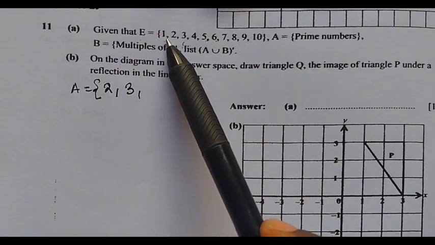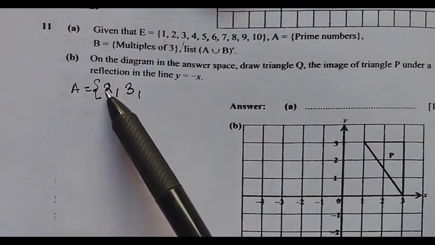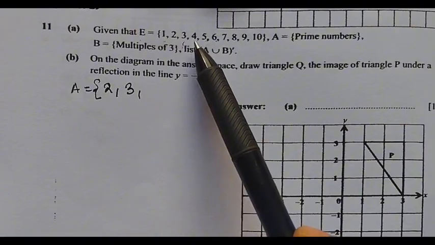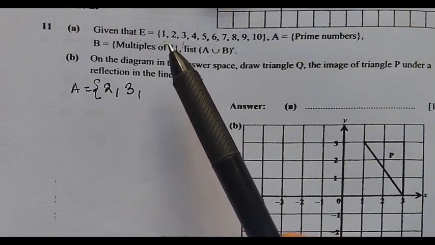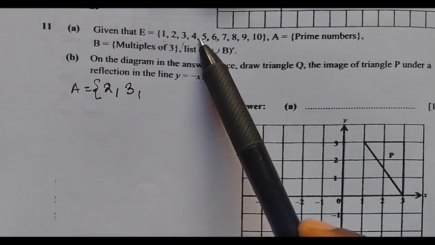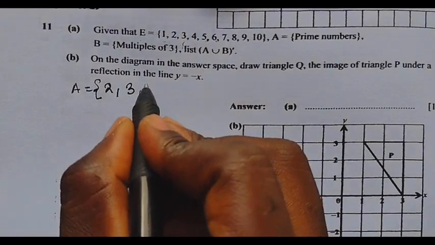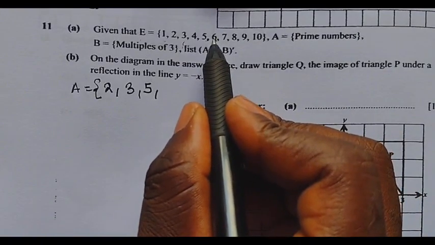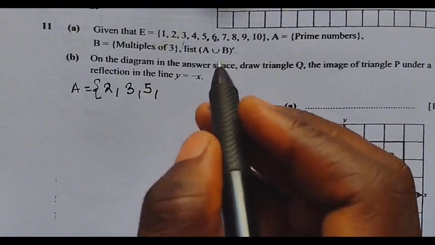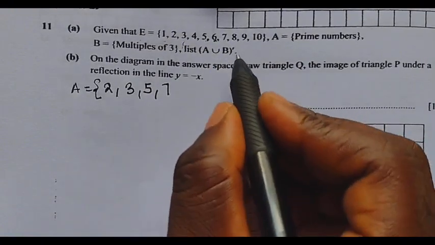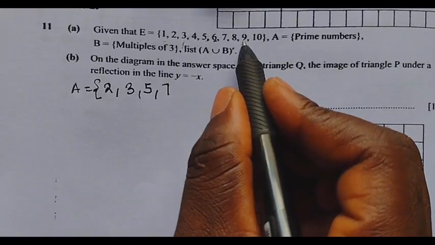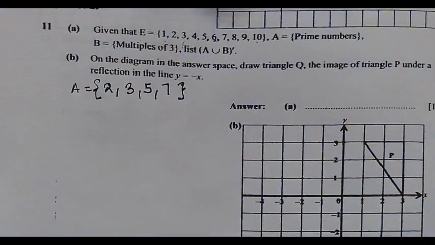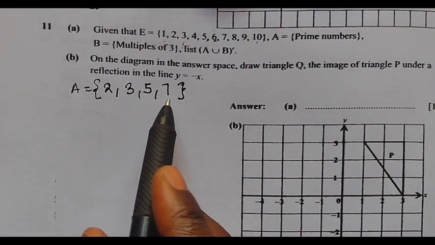1 is not a prime number. 2 is a prime number, it's here. 3 is also a prime number. 4 is not a prime number because it has more than two factors, and it's divisible by 2. 5 is a prime number, so we write 5. 6 is not a prime number. 7 is a prime number, so I write 7. 8 is not a prime number. 9 is not a prime number. 10 is also not a prime number. So we end here. This is our set A. These are the prime numbers that we have in set A.